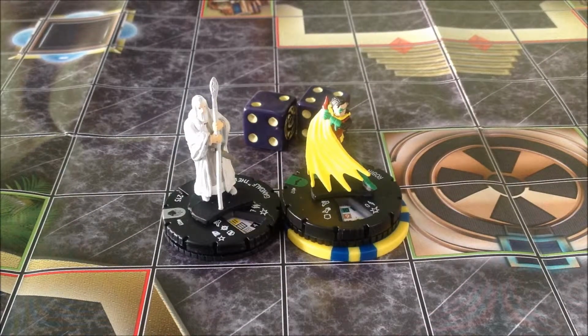And Exploit Weakness is exactly like Penetrating Psychic Blast, except it's for close combat actions only, and it's a damage ability. So I hope you like this video.